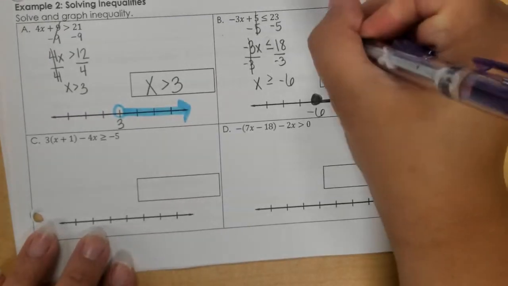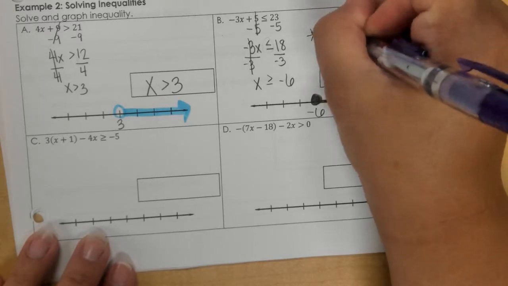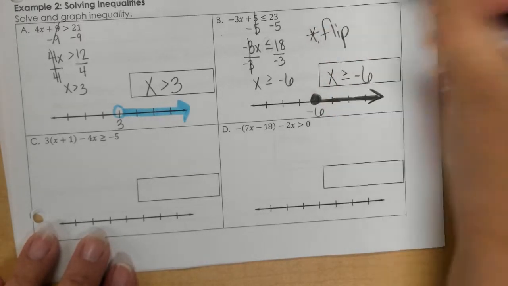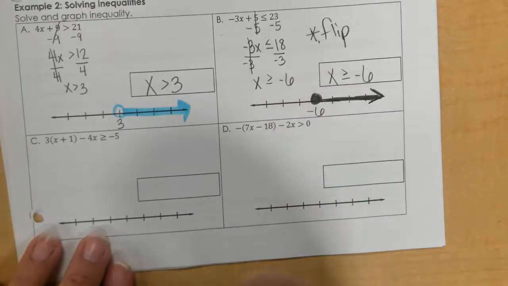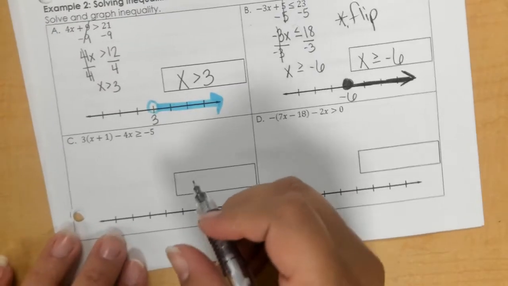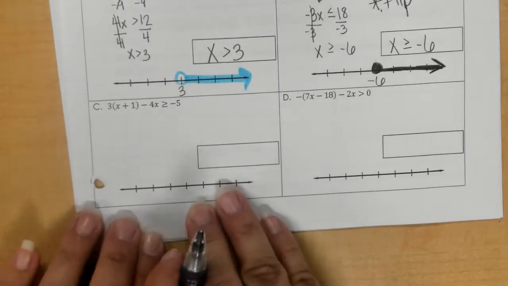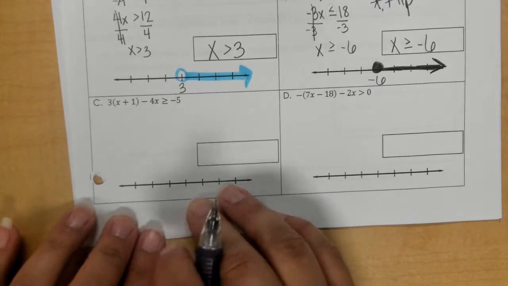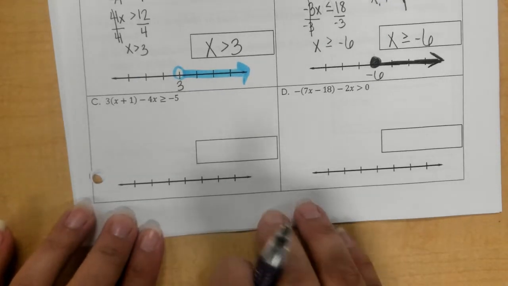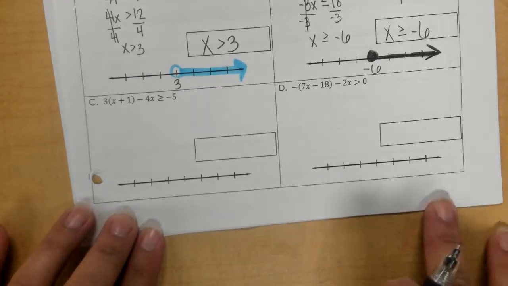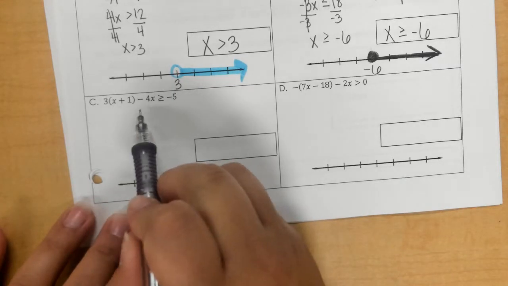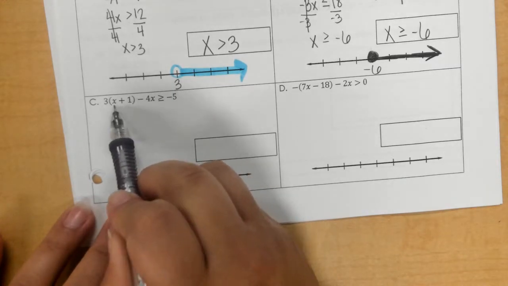But just note that this one is special because we had to flip the inequality because we divided by a negative. In letter C, this is a multi-step inequality, so we can't just add or subtract first. We have to distribute or combine like terms. So in this case, we can't combine yet. Okay, we have these parentheses in our way.